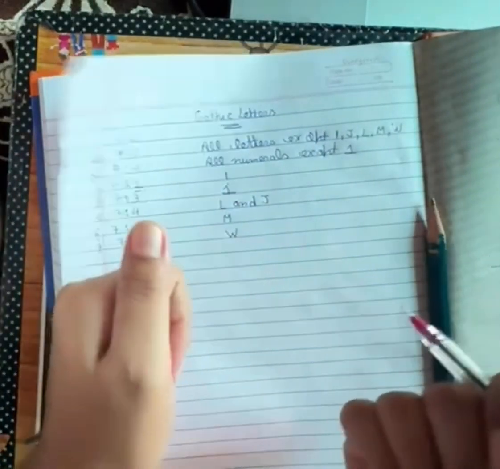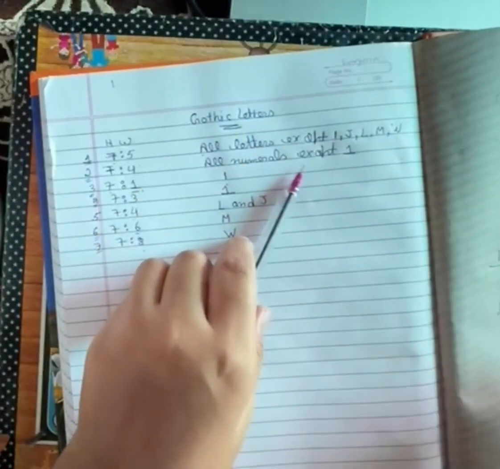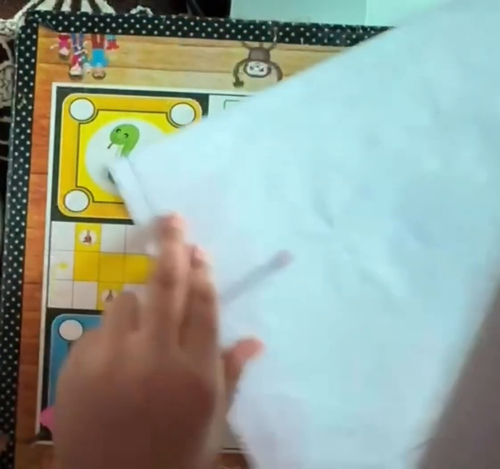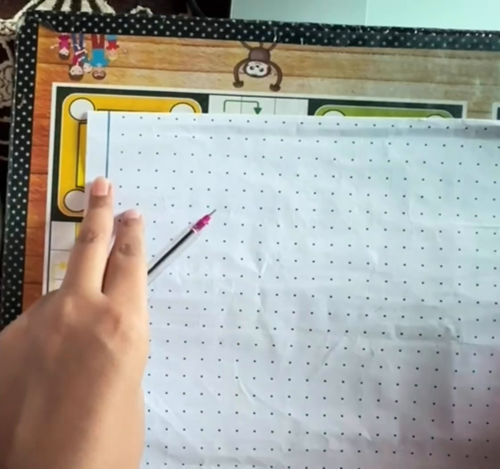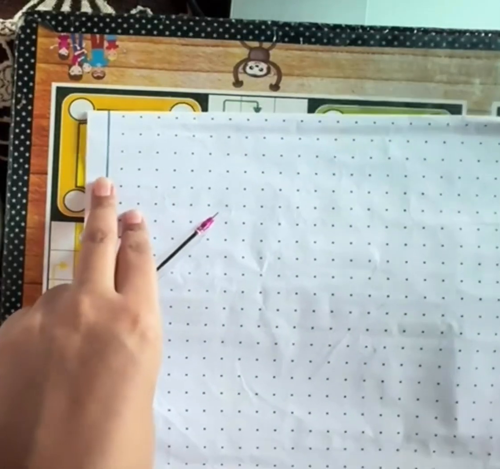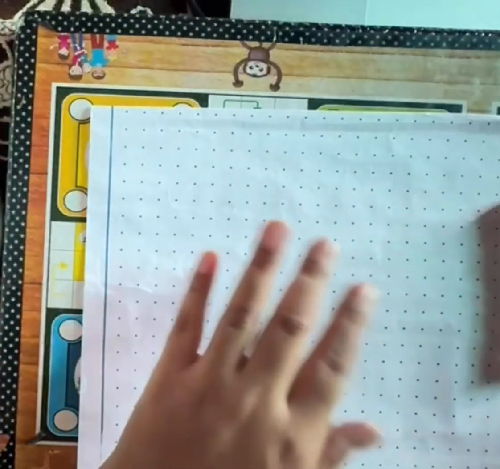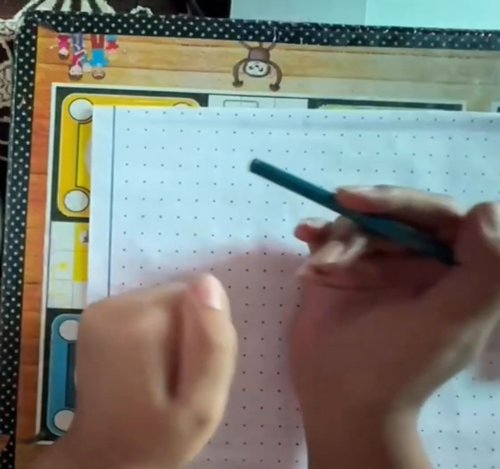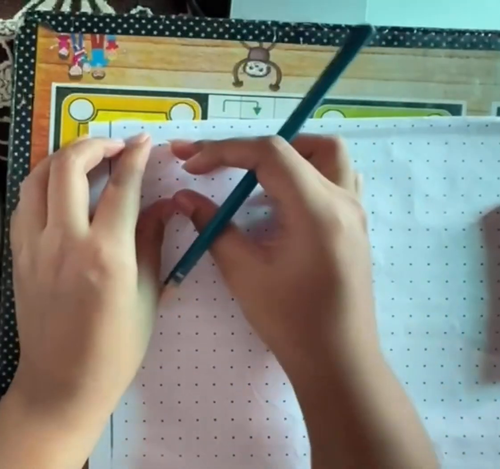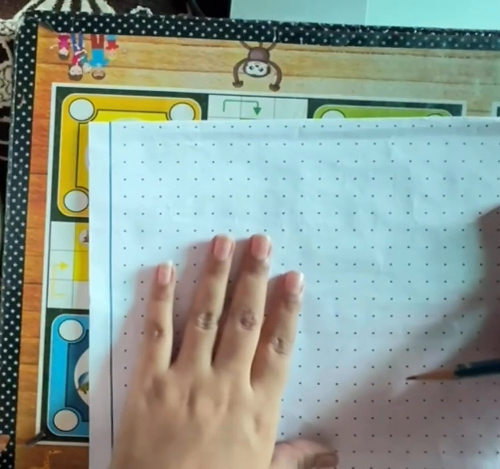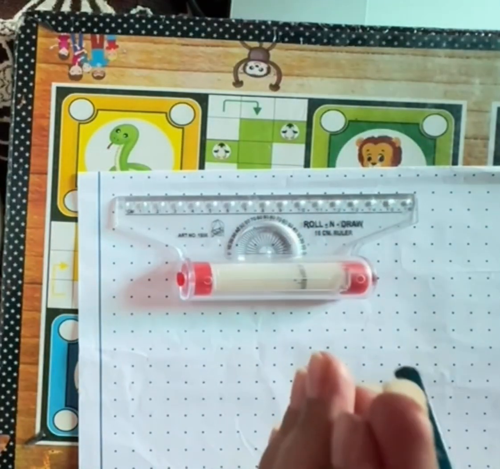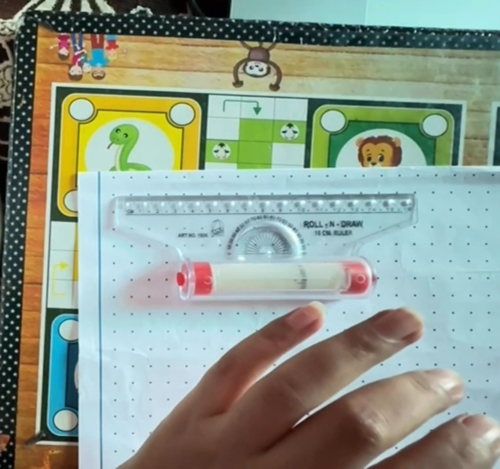Now we will be moving toward how to write letters. I have a grid sheet you can buy from any store nearby. I will take 2 lines in which we will write all the Gothic letters. I am going to take height as 14 and width as 10.